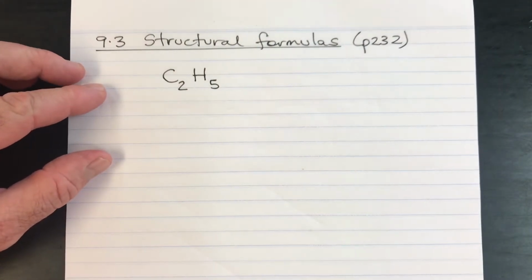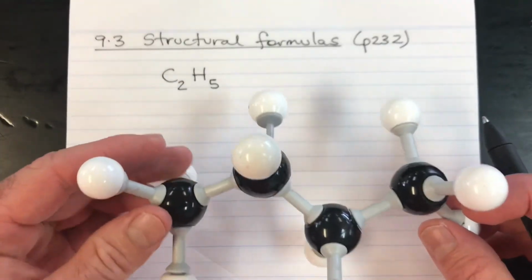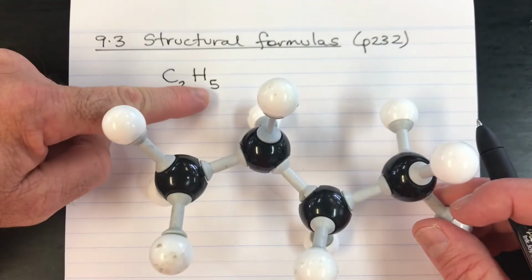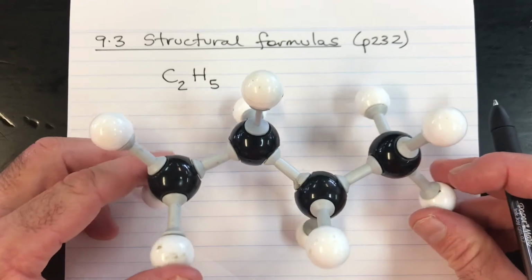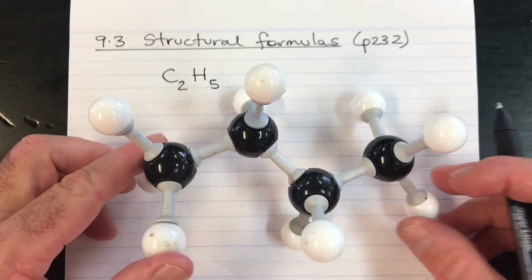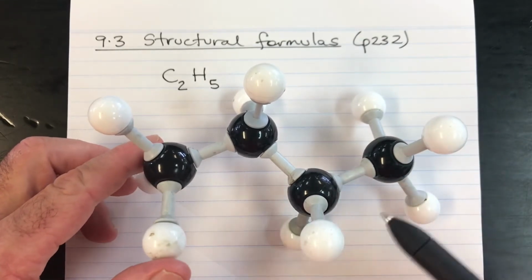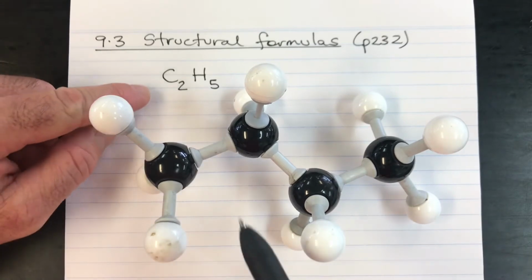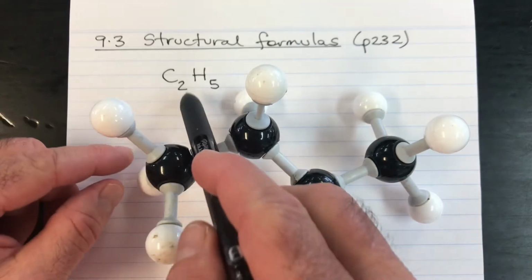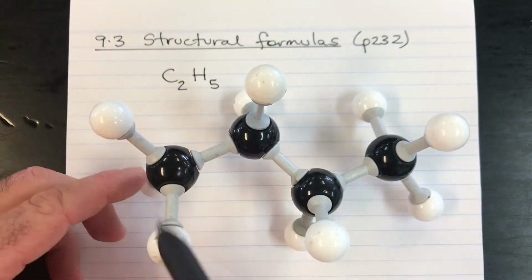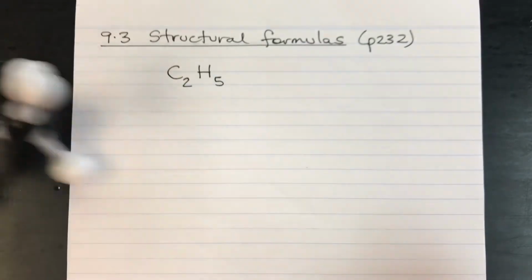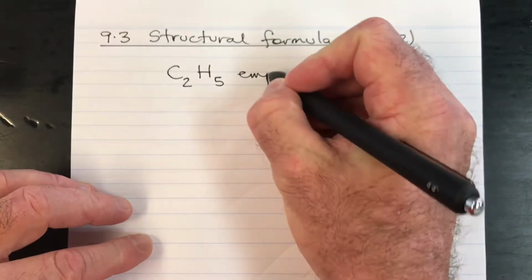Simple as that. I know that there are not 2 carbons and 5 hydrogens here, but that's the lowest ratio of each element in this molecule. For every 2 carbons, there are 5 hydrogens. That's the empirical formula.